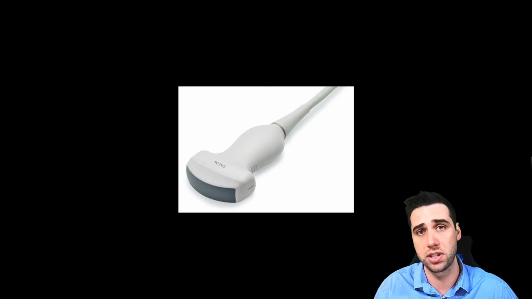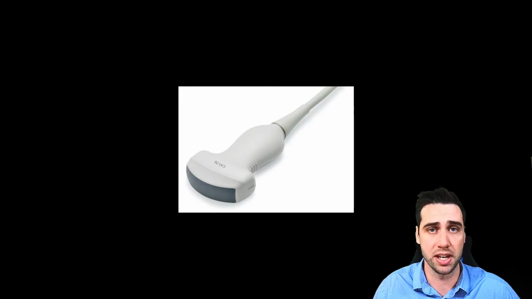So first things first, I usually like to use the curvilinear probe for the majority of my lung exams. You can use the phased array. Linear is really only useful for lung sliding though.